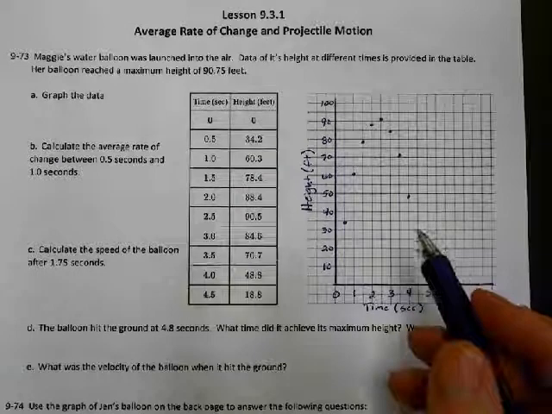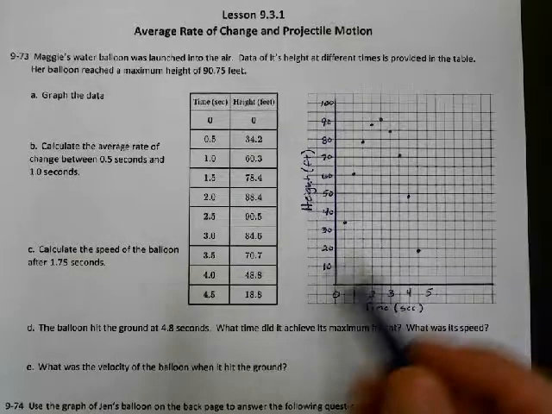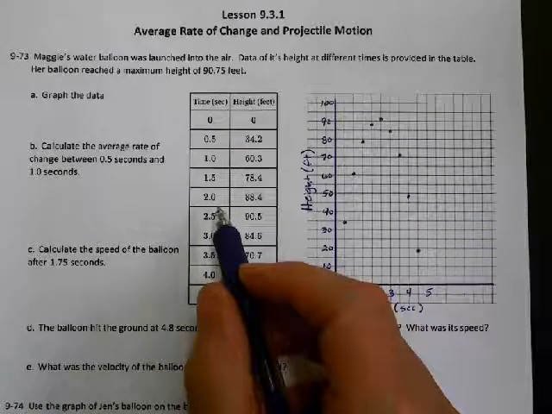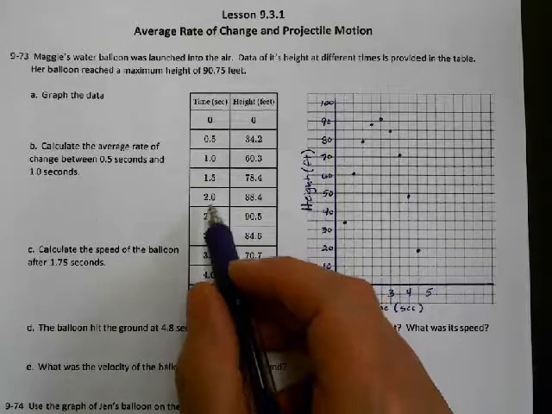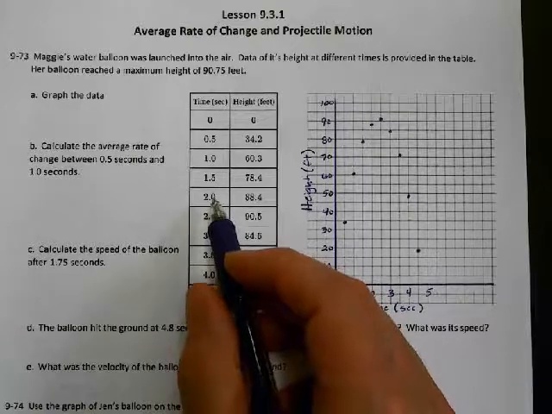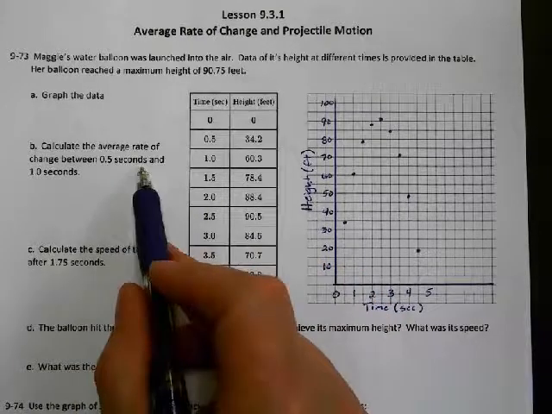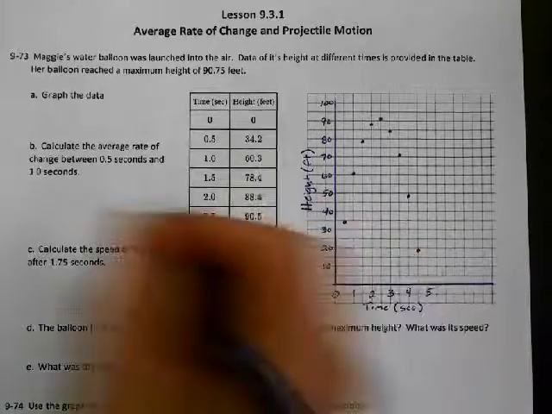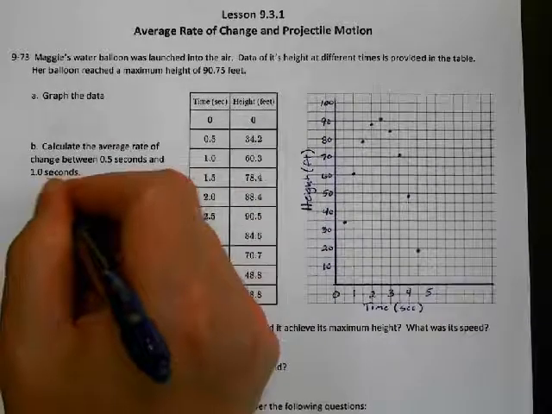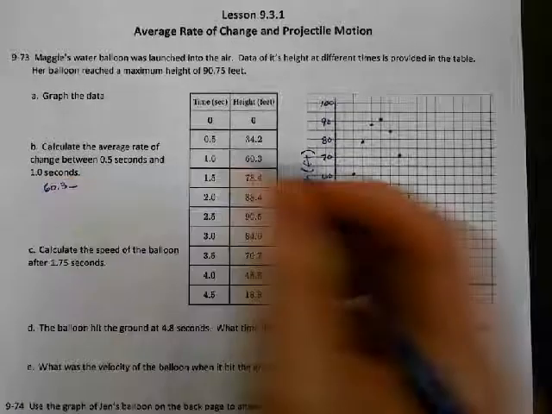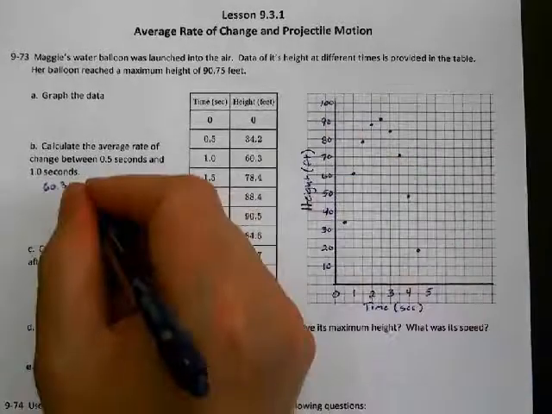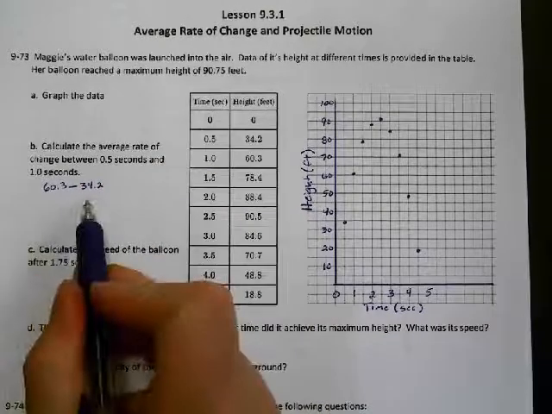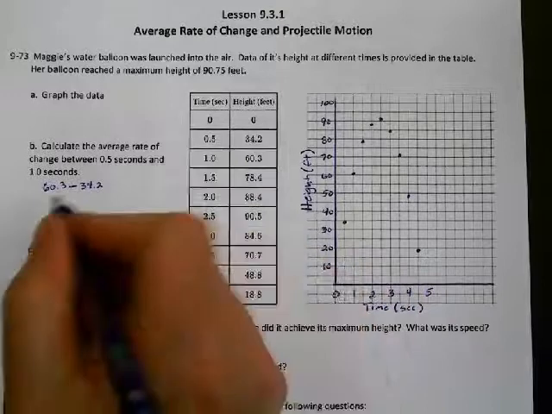So we can't really calculate the exact velocities. We're going to find the average velocities during certain points. So we're going to start with 0.5 seconds and 1 second. So here's 0.5 and 1 right here. So I'm going to do 60.3, I'm going to subtract 34.2. That's the distance that it went from half a second to a second.